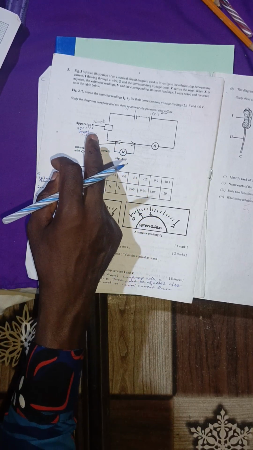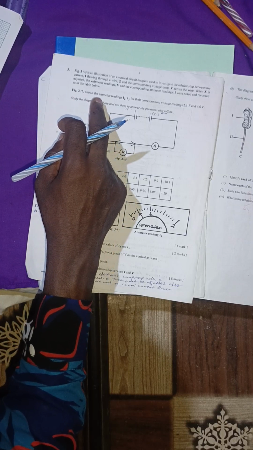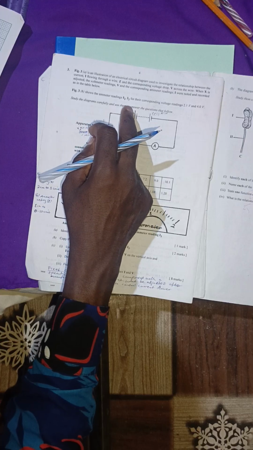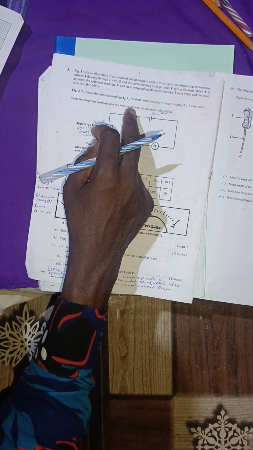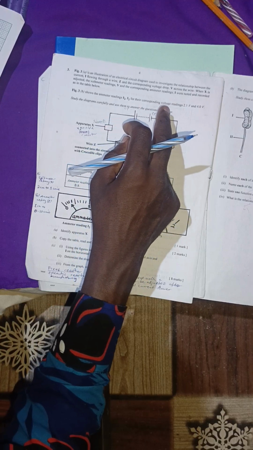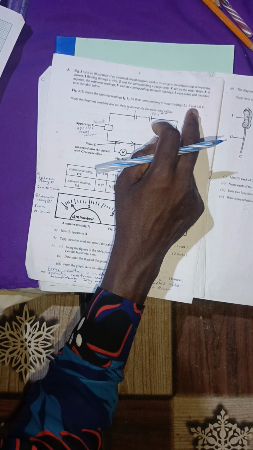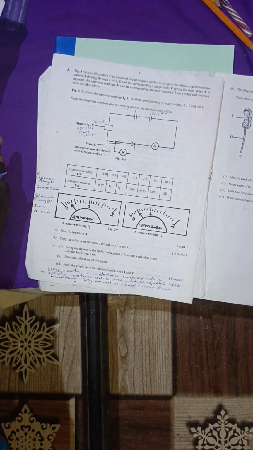So you have seen this. Figure 3b shows the ammeter reading I2, I3, that is current 2, current 3, for their corresponding voltage reading 2.1 volt and 4.0 volt.